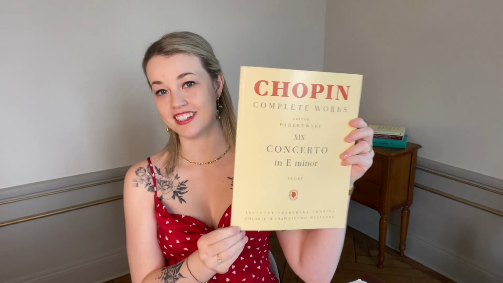Ta-da! Chopin. And I have several editions here. I'm going to start by telling you about my two favorites. So here I have two scores of his concerto in E minor. I have the Aker edition, which is considered the official edition by the Chopin competition in Warsaw. And I also have the Paderewski edition.